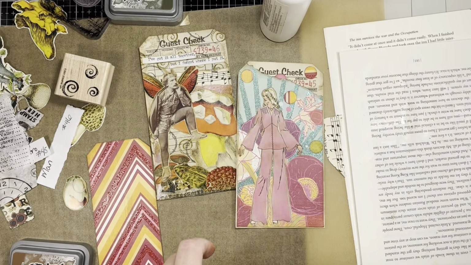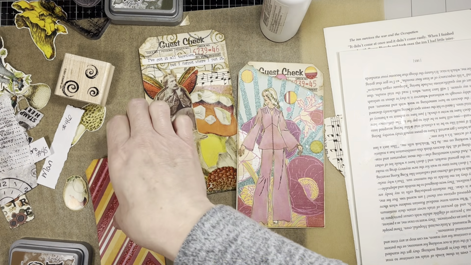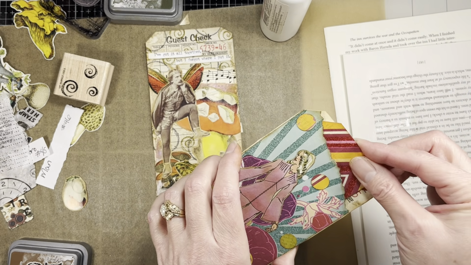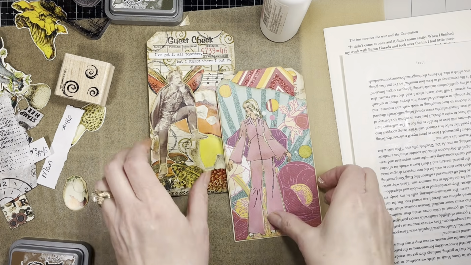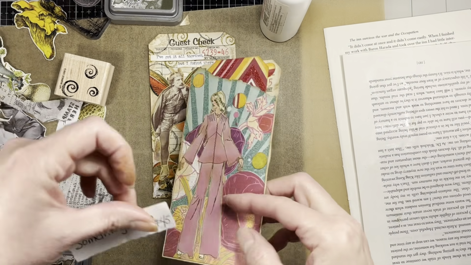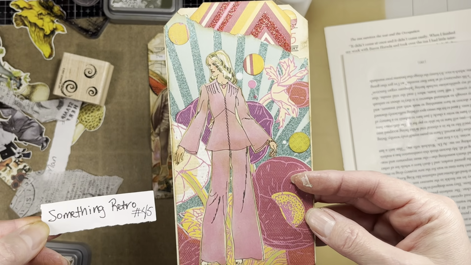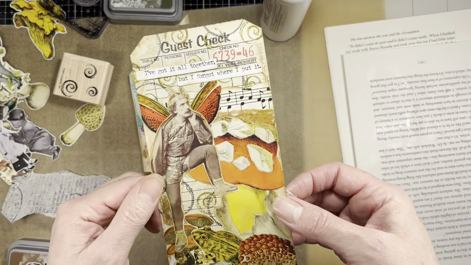And that's all I'll do, is just go down here across and back up, just to help hold that pocket on. I like to do that when I don't have like a gusset or anything like that to help hold it. Okay, so something retro today for 45 and man for 46.